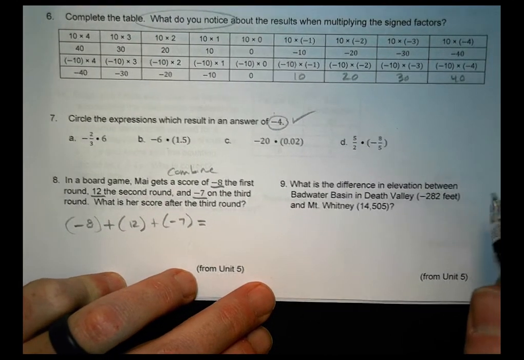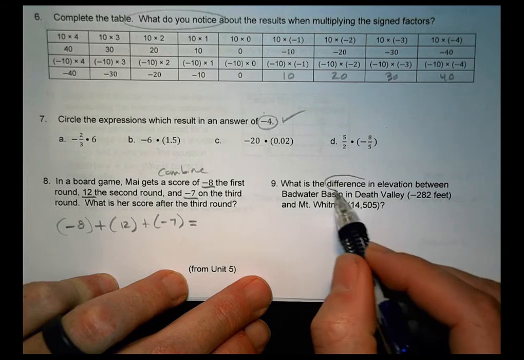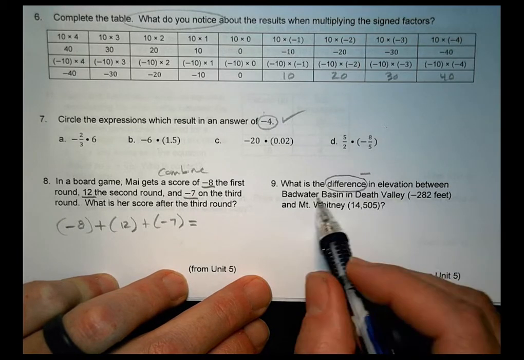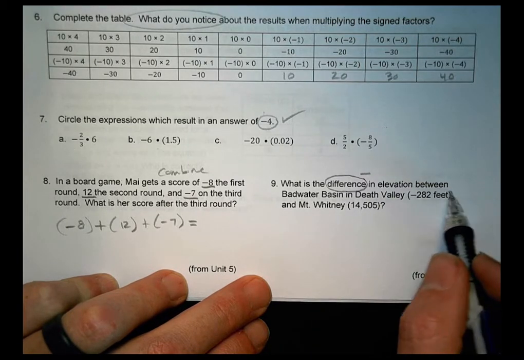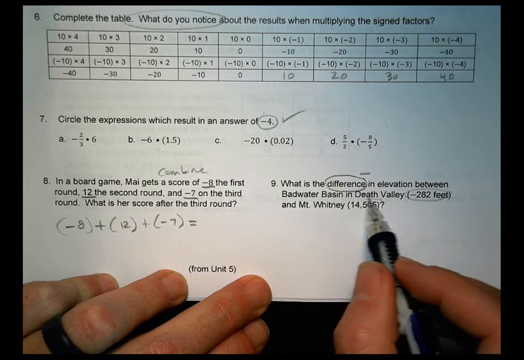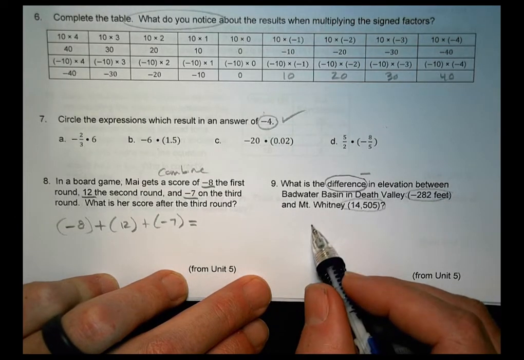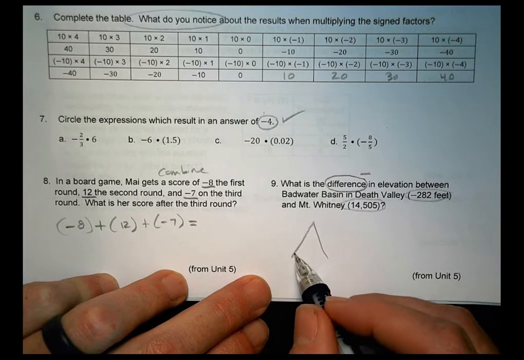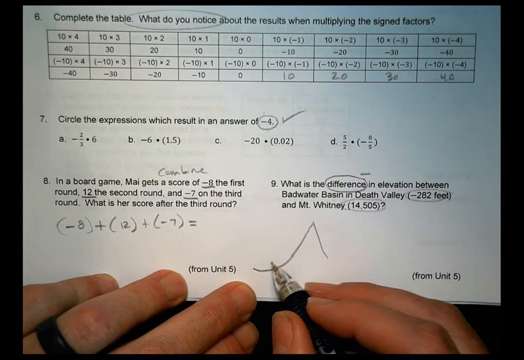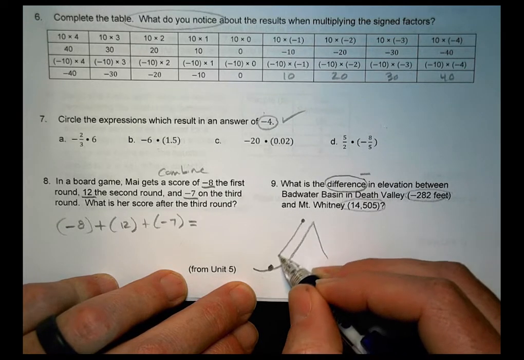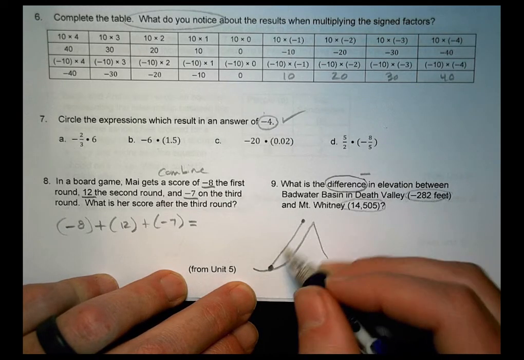And finally, number 9, what is the difference? So difference means we're going to do what? We're going to subtract 2 numbers. In elevation between Badwater Basin in Death Valley, here's a number, and Mount Whitney, here's a number. So I want to find the difference here. If you think about a picture, I have a mountain like this and a valley down here, and I have a point here and a point here, and I'm trying to find the difference between those 2 points.